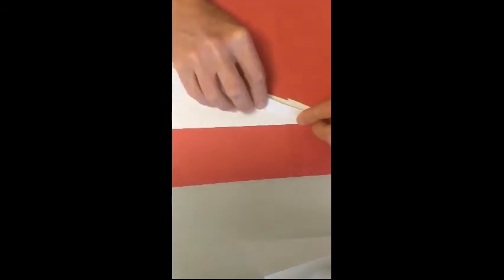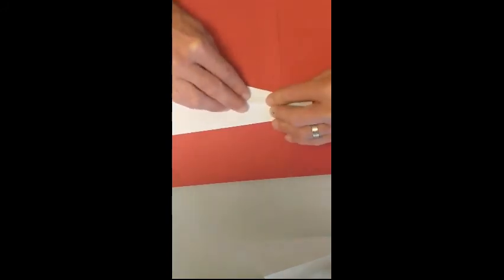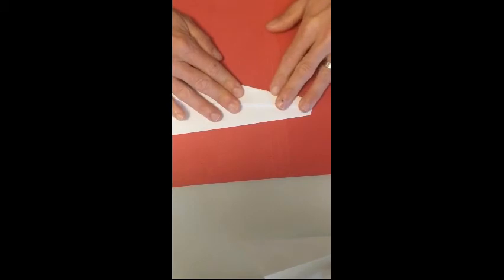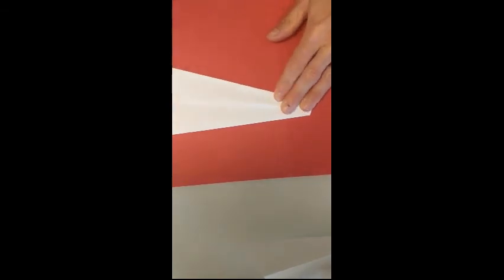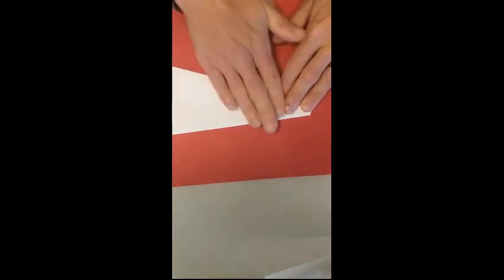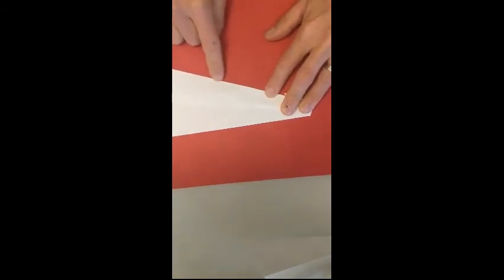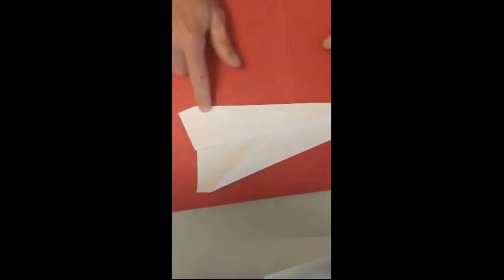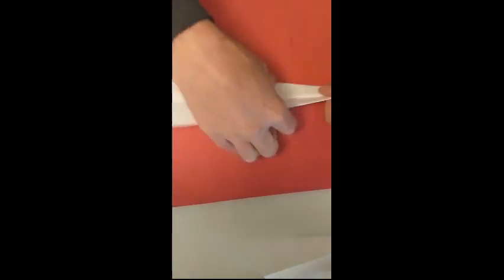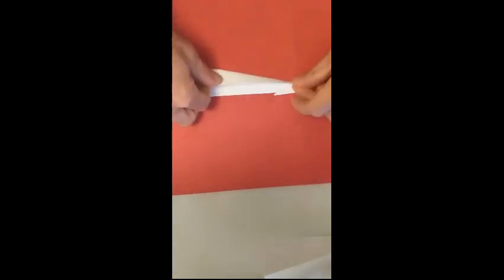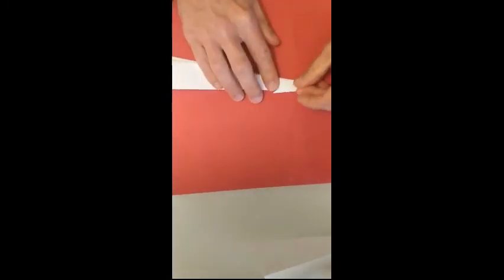And now, last step here, we're gonna fold this down along the edge. Again, we wanna make sure that this edge here is really well lined up. We're gonna flip this over and do the exact same thing.